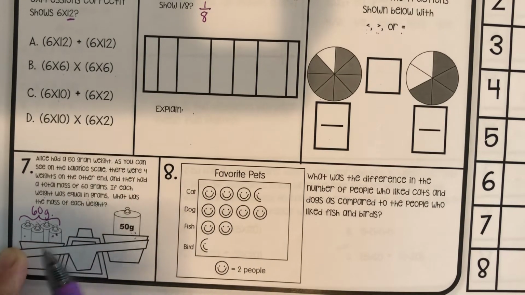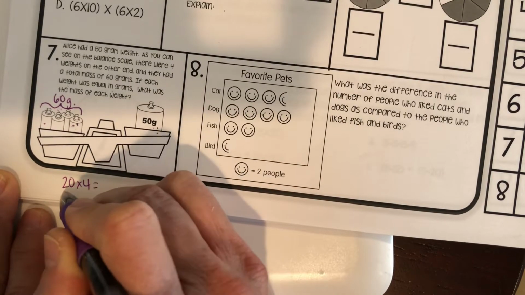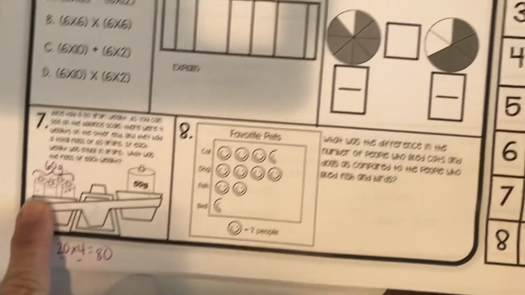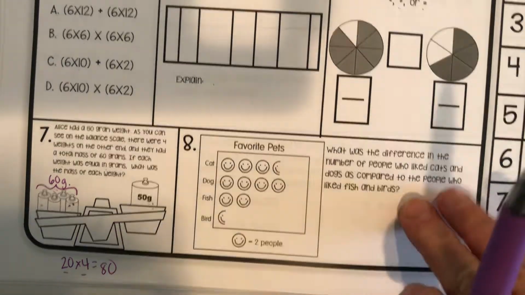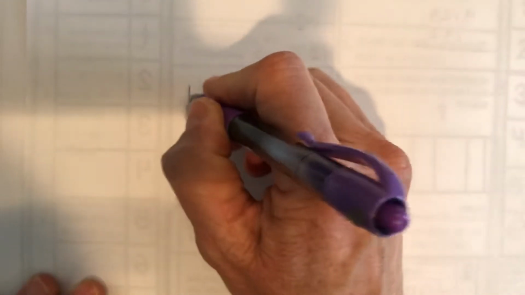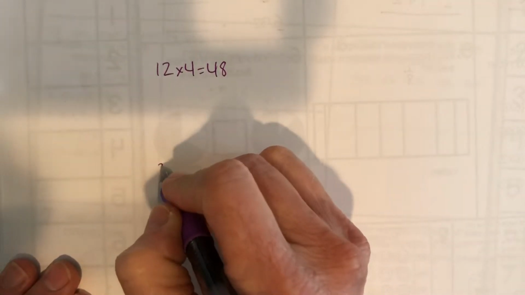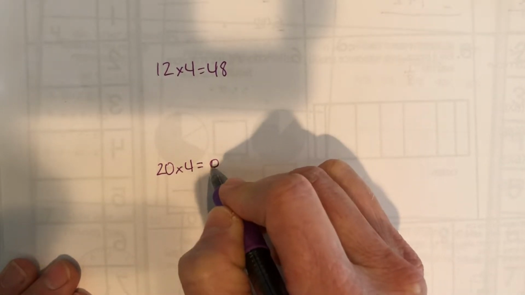We know 20 times 4. 2 times 4 is 8, so 20 times 4 is 80. So it's somewhere between 13 and 19, right? We know that 12 times 4 is 48, and we know that 20 times 4 is 80.